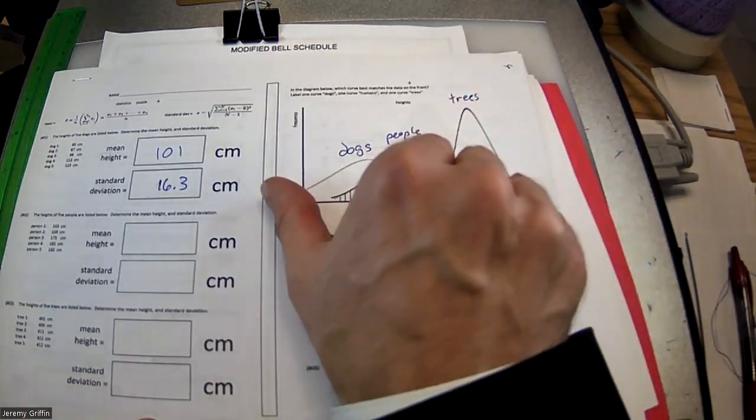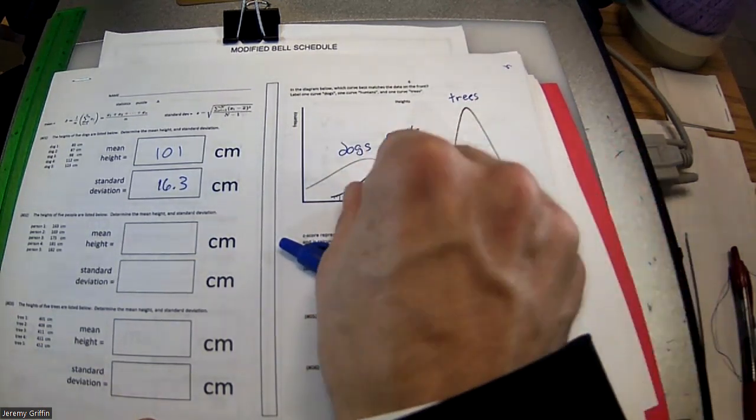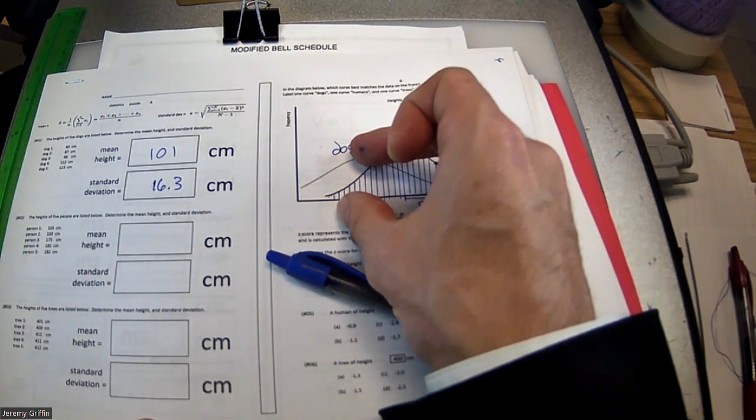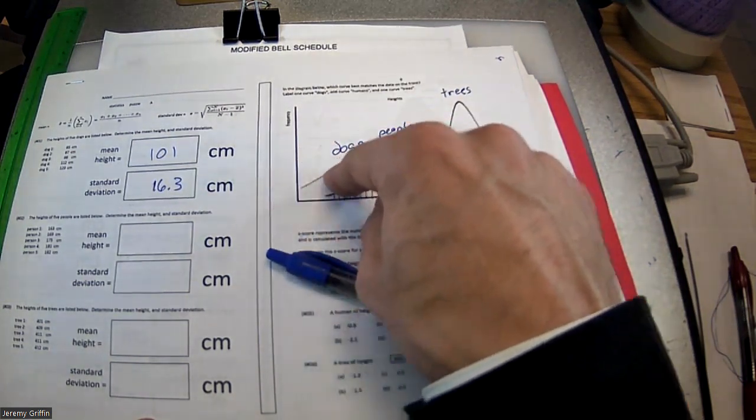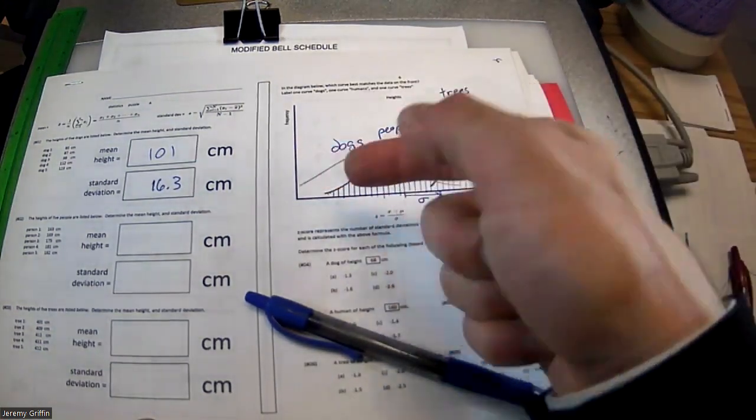Now, as a consequence of being more spread out, the area under each curve represents 100%, like 1. So if it's more spread out, it's consequently going to be stuck down a little bit shorter. That's the only reason the dogs' graph is kind of short, right? The fact that the dogs are short is what pushes them further to the left.